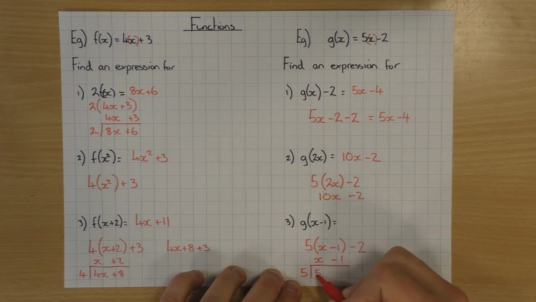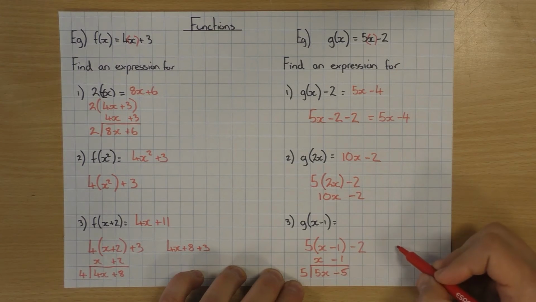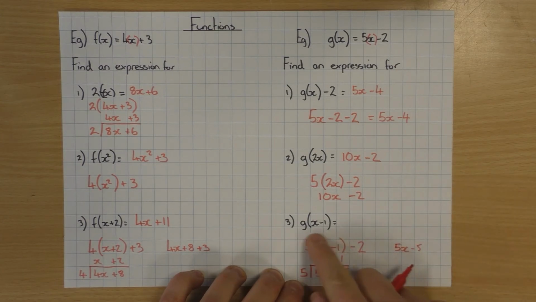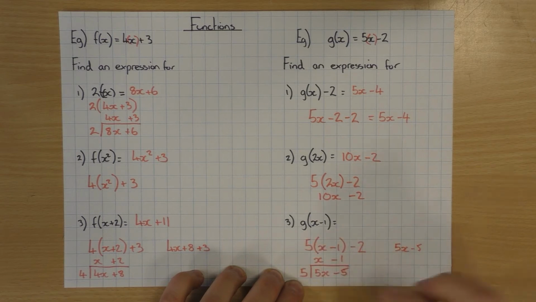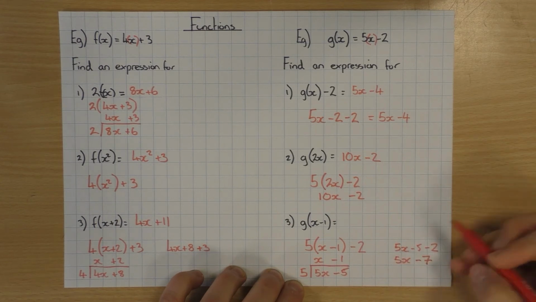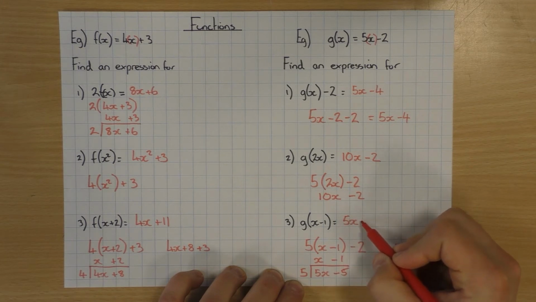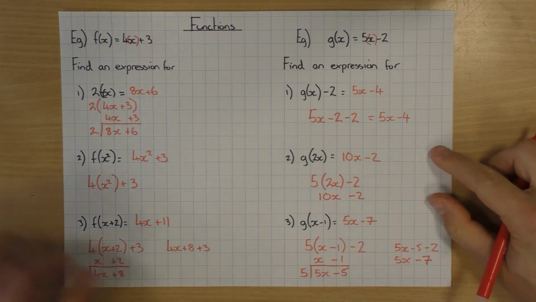5 times x is 5x. 5 times minus 1 is minus 5. Write it out up here. So I've got my 5x minus 5. And again, you've just expanded the bracket here. Don't forget that take away 2. And then simplify this. Well, that's 5x minus 5 minus 2 is minus 7. So 5x minus 7 is your final answer.